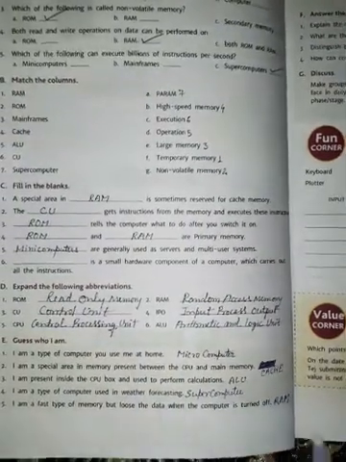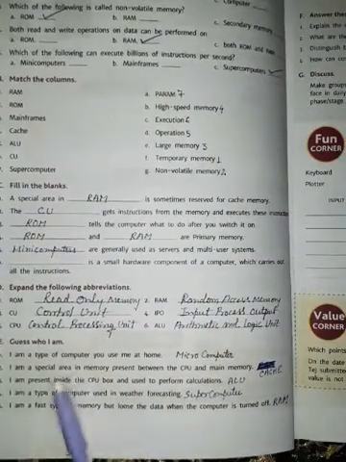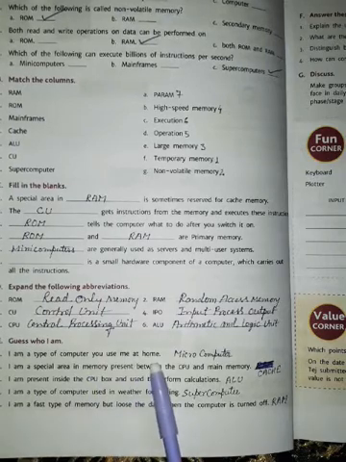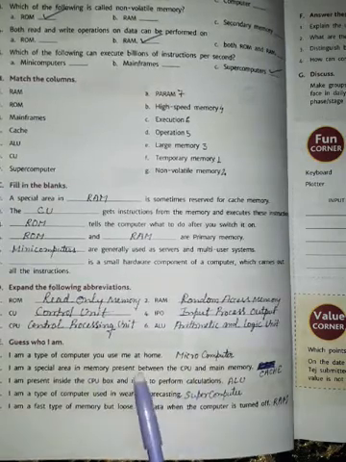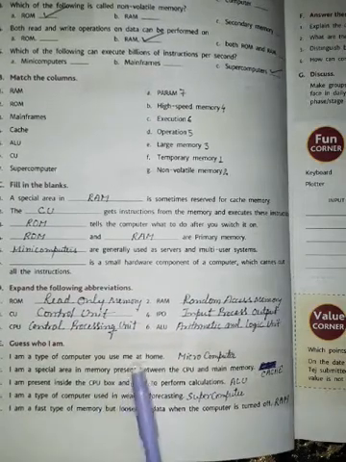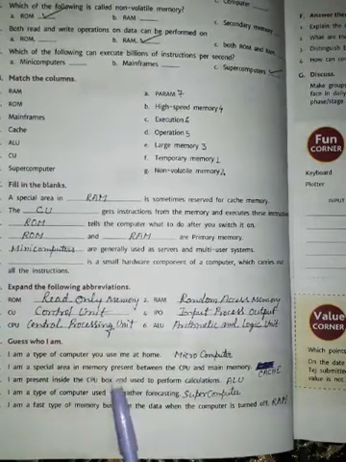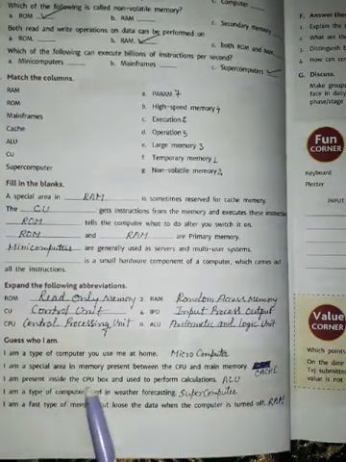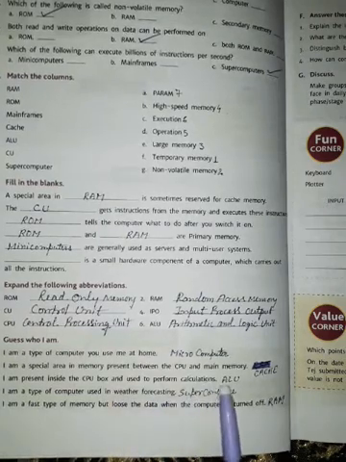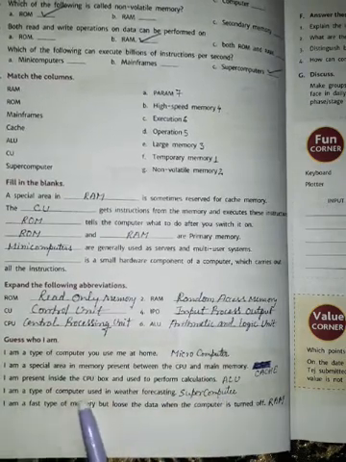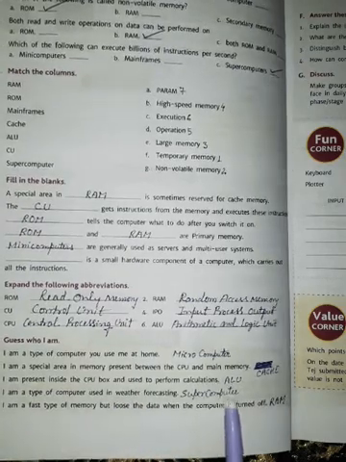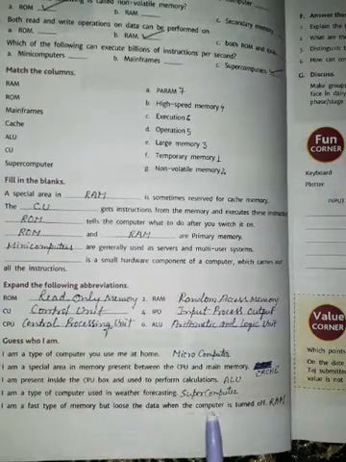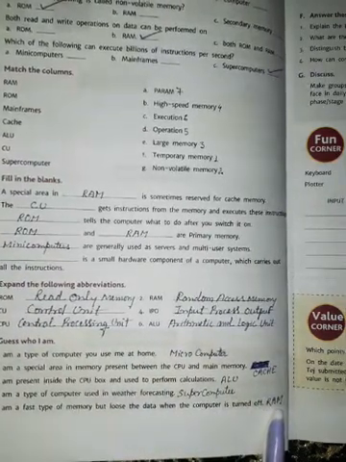And now, guess who am I. I am a type of computer you use at home. That is a microcomputer. It means, students, you have to guess who I am. I am a special area in the memory present between the CPU and the main memory. That is cache memory. I am present inside the CPU box and used to perform the calculation. That is the ALU. I am a type of computer used in weather forecasting. That is a supercomputer. I am a fast type of memory but lose the data when the computer is turned off. That is RAM.